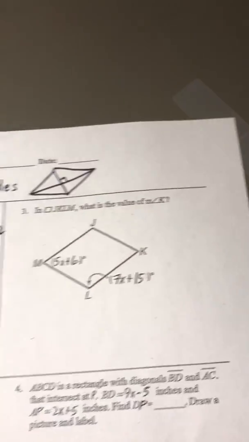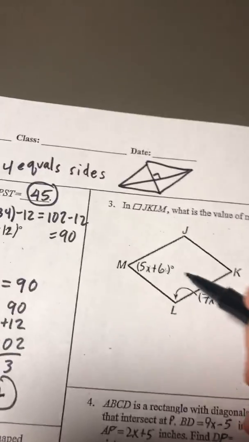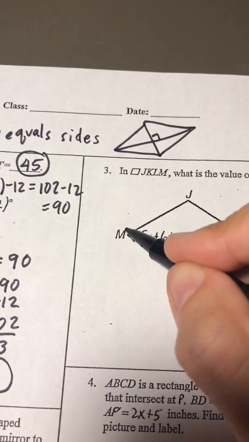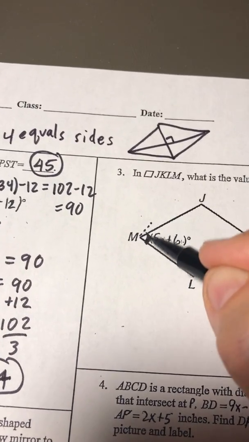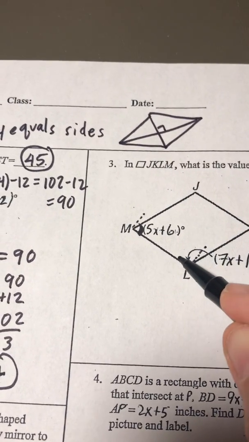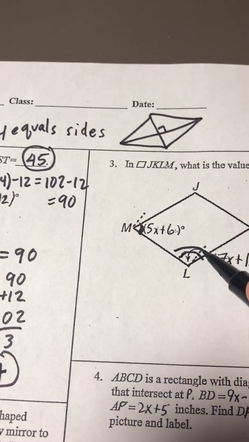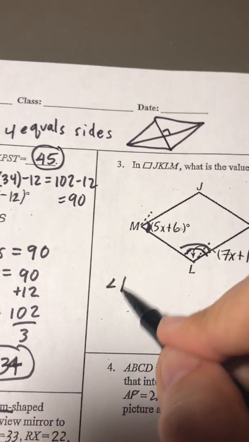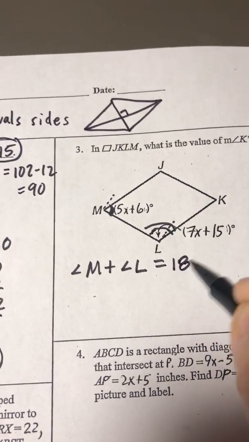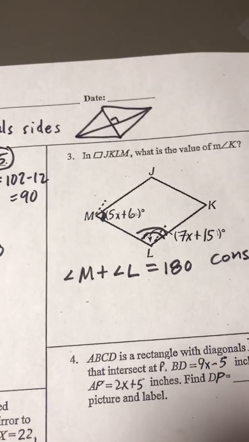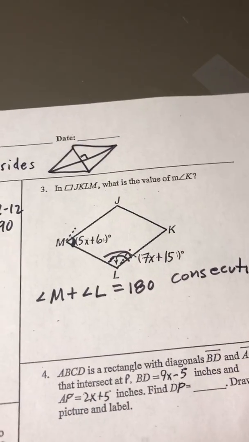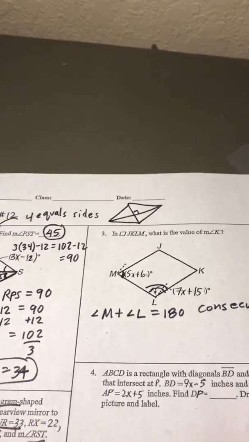All right, question 3. This looks pretty similar, right? This angle looks less than 90. If it was 90, it would be right about there. So it's definitely less than 90. And this looks greater than 90. Okay, so we're looking at angle M, and if I add it to angle L, I'm thinking this is going to be 180 because these are consecutive, meaning they're right next to each other and they're not opposite. So that should mean that they add up to 180.